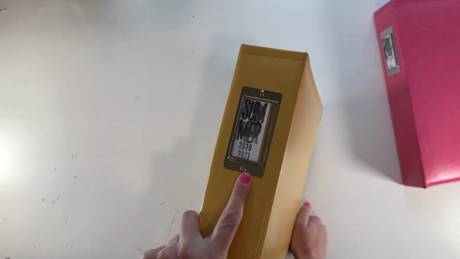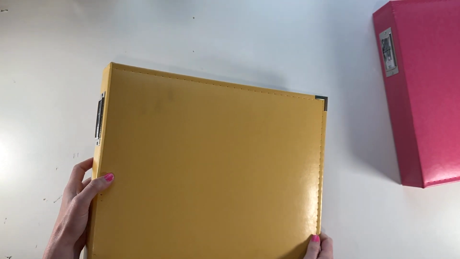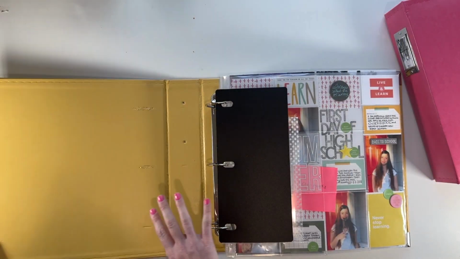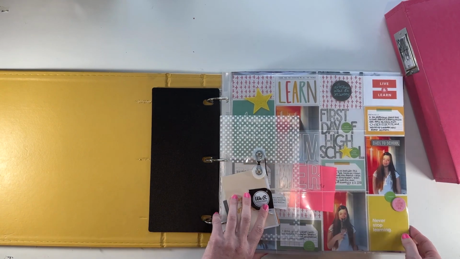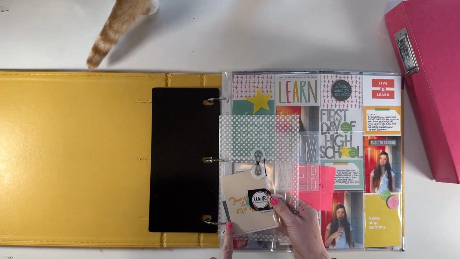This one I would say is the most complete. This is 2019 through 2021, so this is volume 3. This is her freshman year through the first half of her junior year. Actually, maybe her entire junior year, but it's at least like the first half or 3/4 of high school.